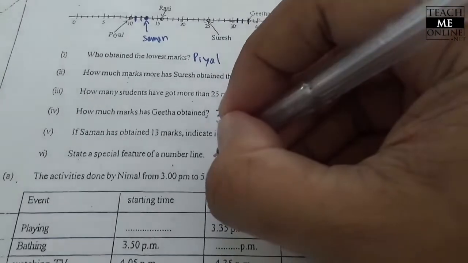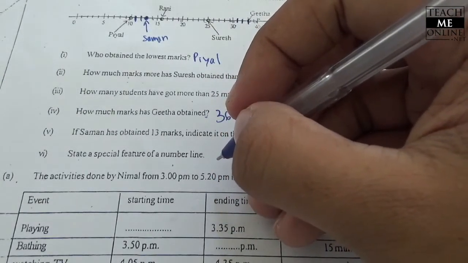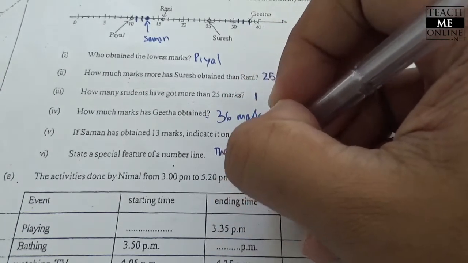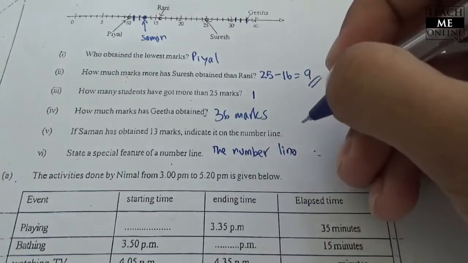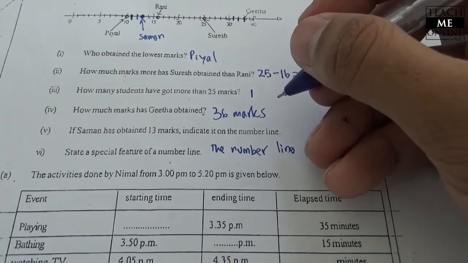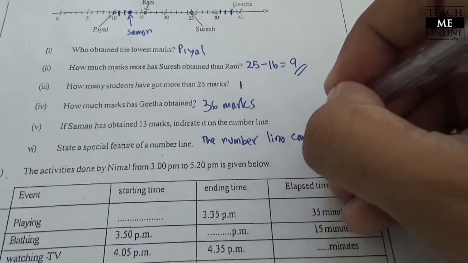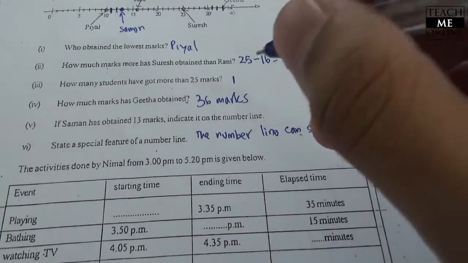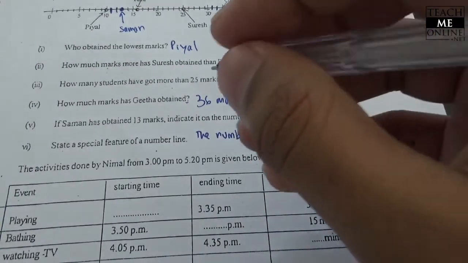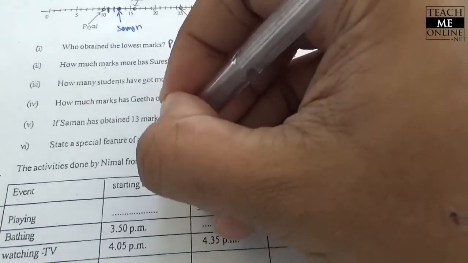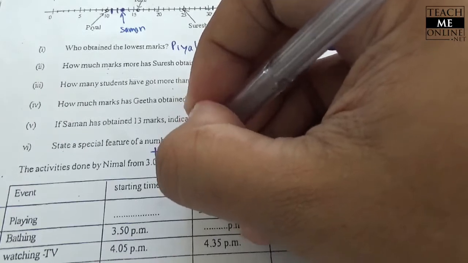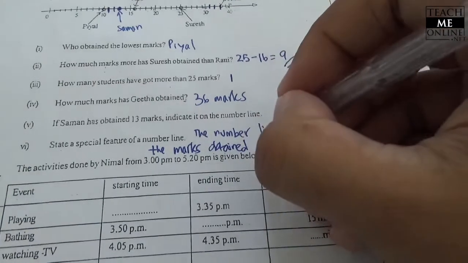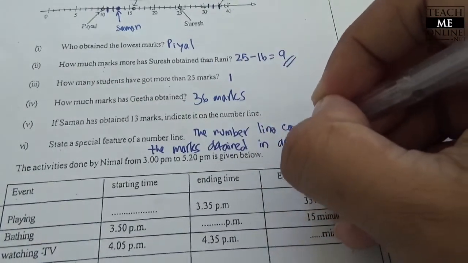So the number line can show the marks obtained in ascending order.